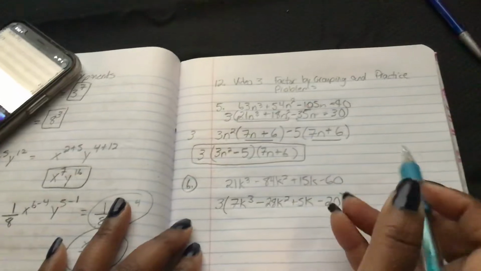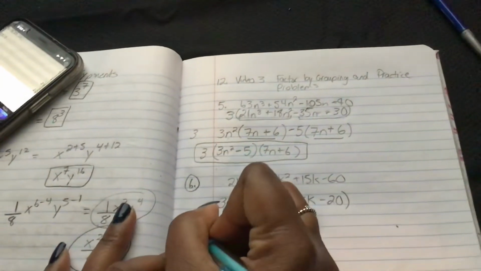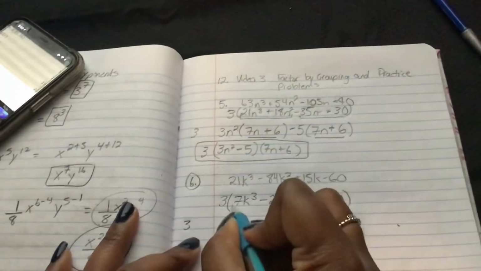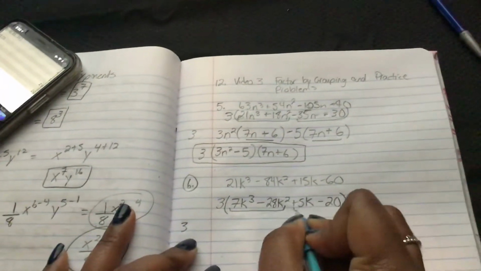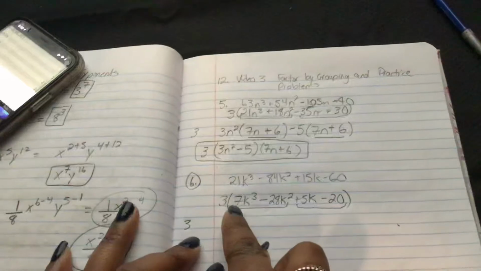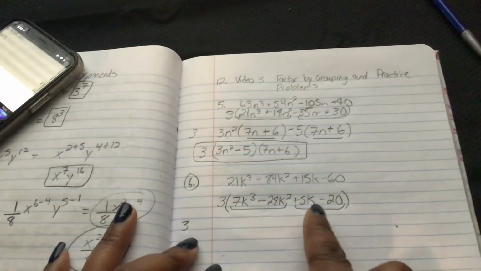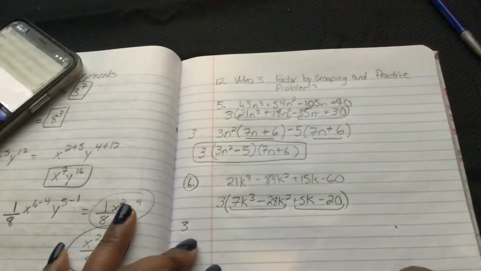We're going to do the same thing that we did before. And we're going to move the 3 over here. We're going to factor by grouping because we want to simplify it completely. So we're going to factor. Find the GCF of these two, then find the GCF of these two, okay?